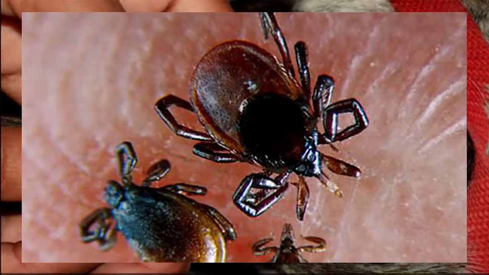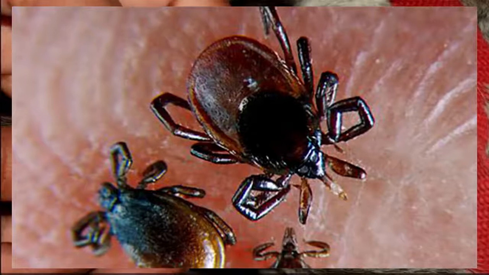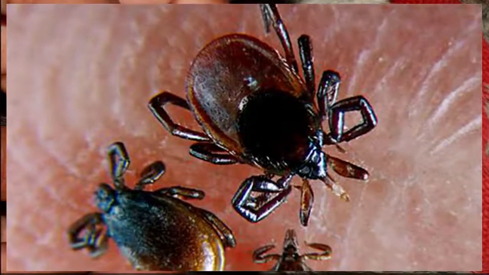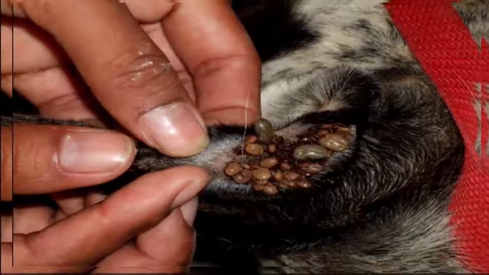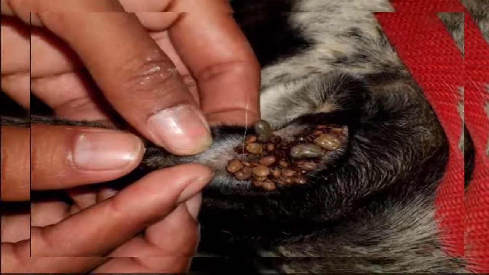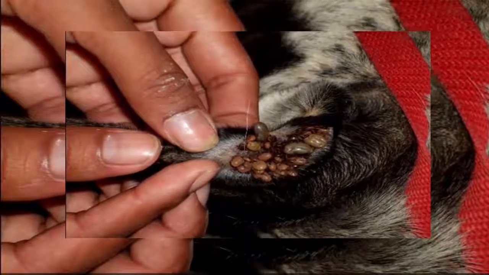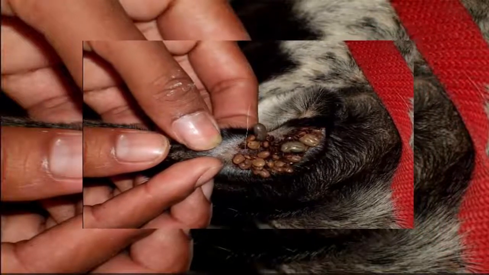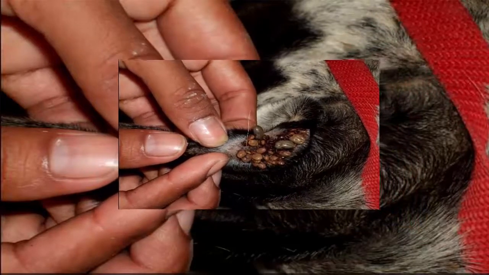Often found near wooded and highly vegetated areas. Some species require moisture to survive. Females and males of most species feed on blood of mammals, birds and reptiles. Each tick species does have a preferred host, although most ticks will feed on whatever blood is available to them. Thus, ticks are known to bite livestock, deer, humans, dogs and cats.